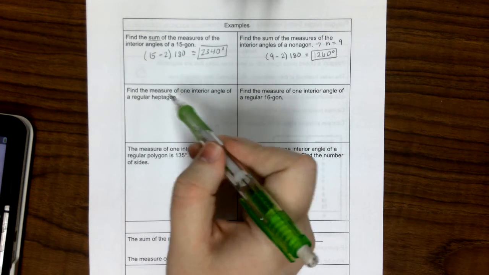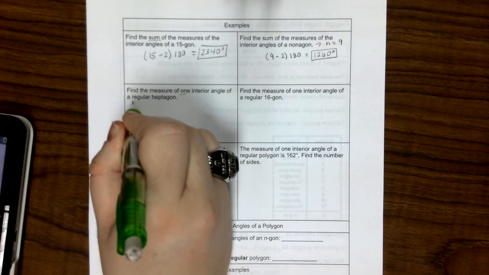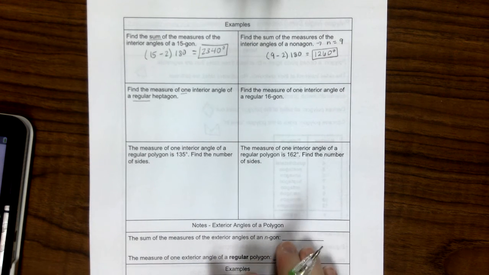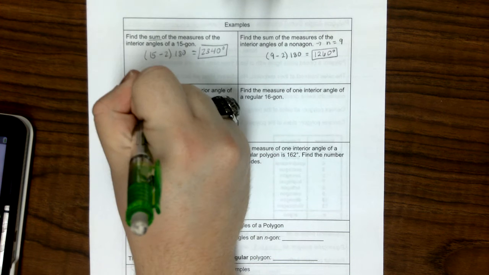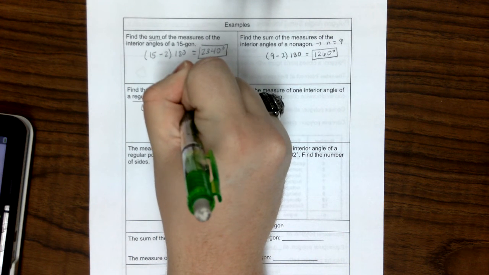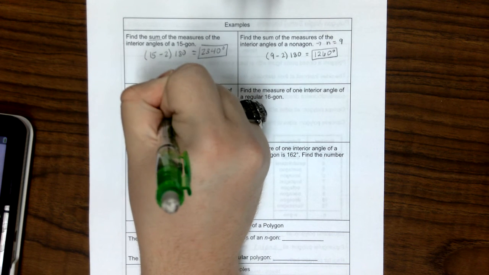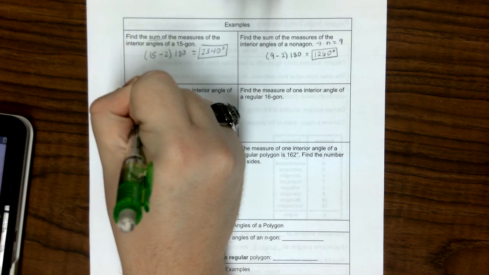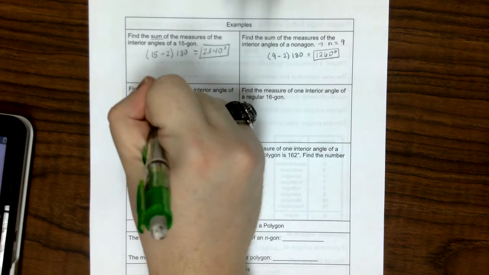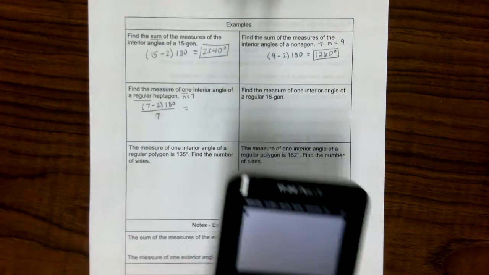Okay. Find the measure of one interior angle of a regular heptagon. This is where I can use the formula from earlier. It starts out the same as earlier. So what's a heptagon again? That n is 7. So 7 minus 2 times 180 all over 7. We'll just evaluate that.